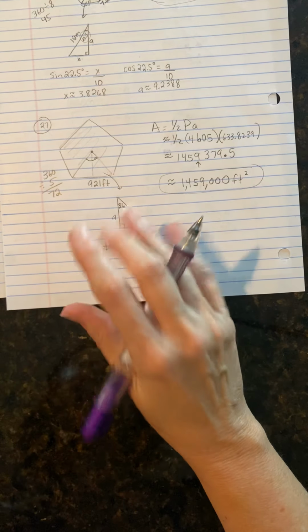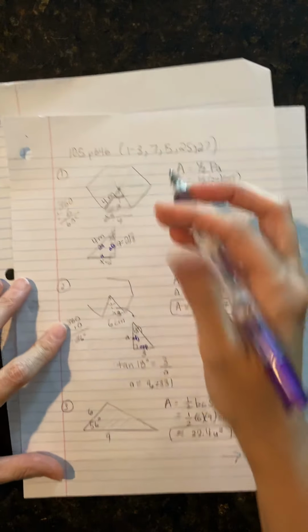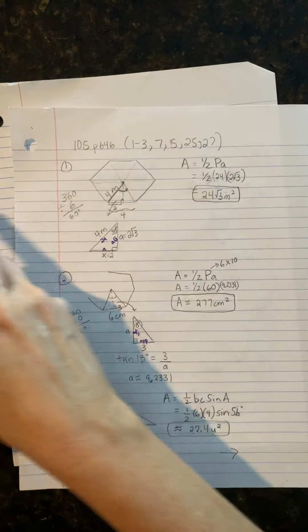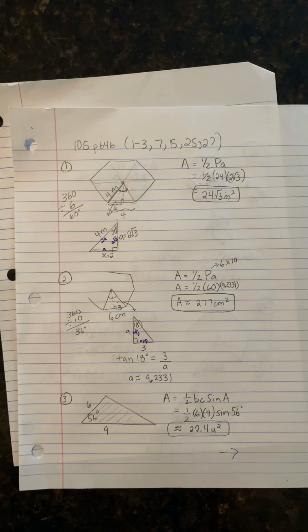All right, so these problems are not easy. And so I hope that helps, especially if you haven't done the worksheet yet. Maybe doing a few of these will help with that worksheet. All right, bye y'all.